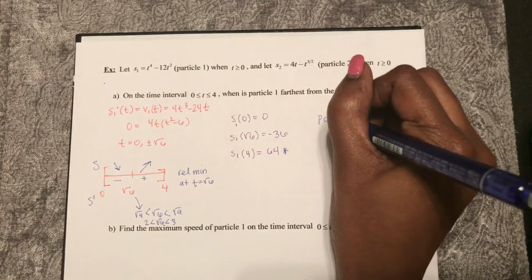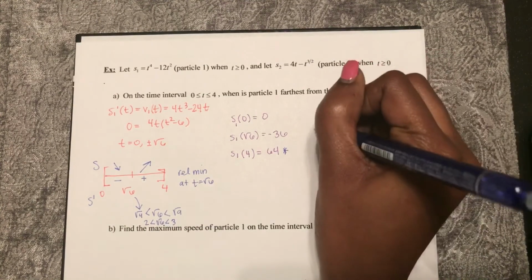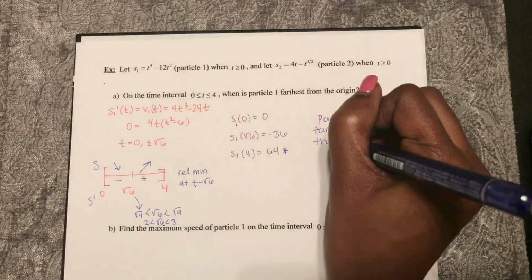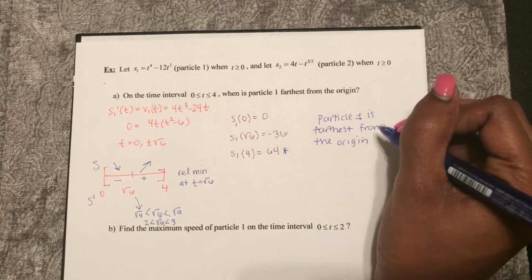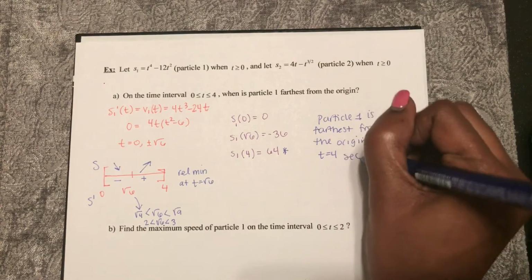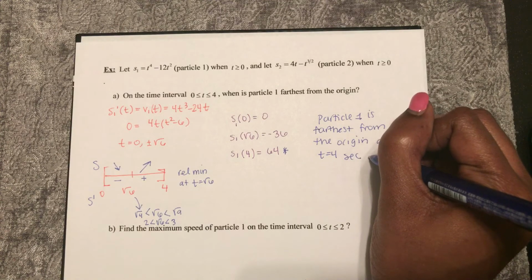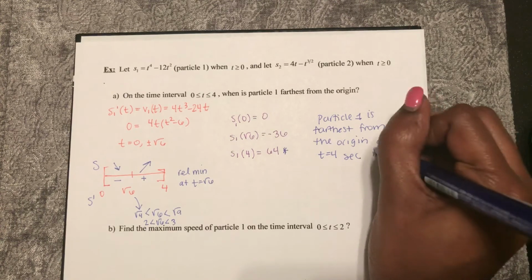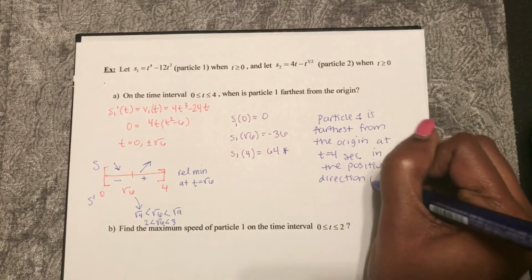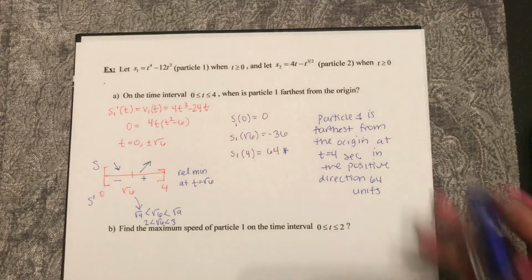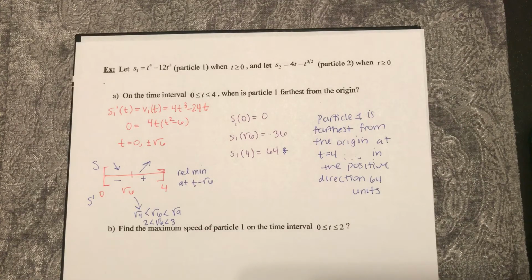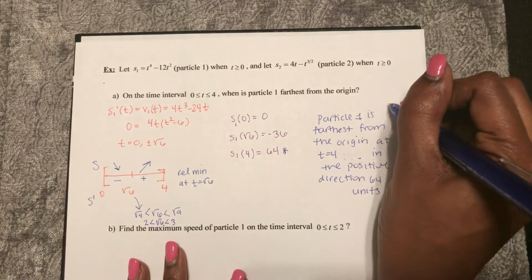So particle 1 is farthest from the origin at t equals 4, in the positive direction, 64 units. And actually, we don't know that t is in seconds in this problem, we just know t. So the particle 1 is farthest from the origin at t equals 4 in the positive direction, 64 units.